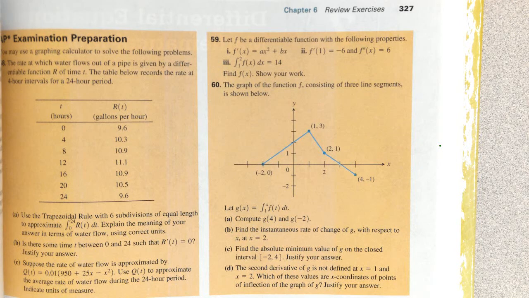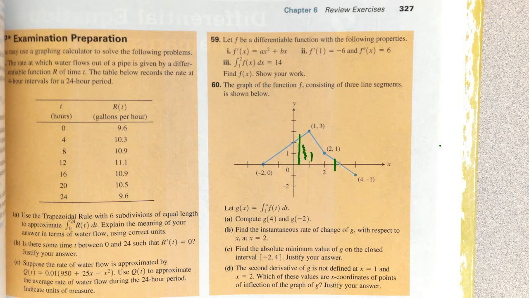Okay, so if I want to compute g of 4, what I'm doing is computing the integral from 1 to 4. Okay, so from 1 here to 4 here. And so you can see that that's going to be broken up into, well, you have to be sort of careful here. It looks like a triangle there, a trapezoid here. So trapezoid, triangle, and triangle there. All right, and then this right here will have to be negative, right? Because it's below the x-axis. So that's how we're going to compute g of 4.